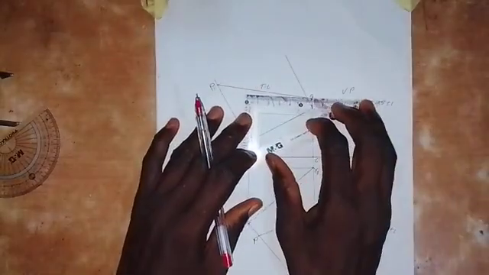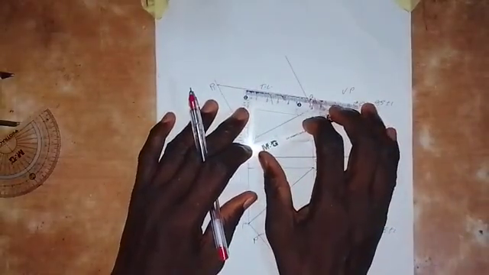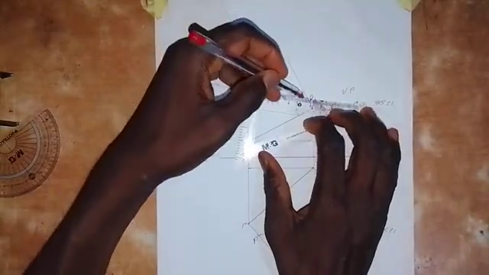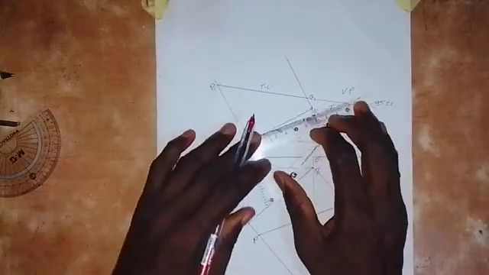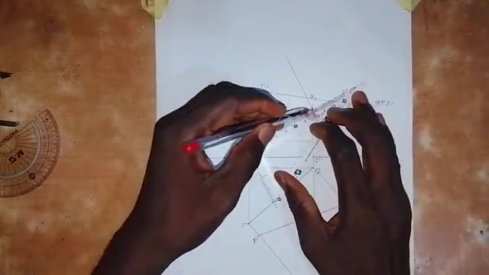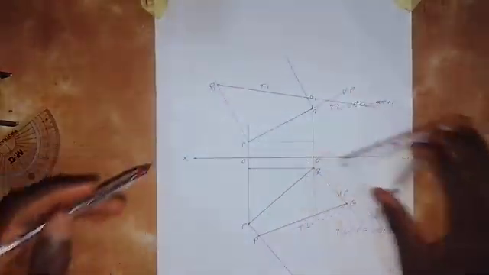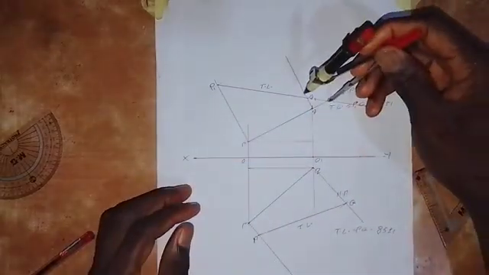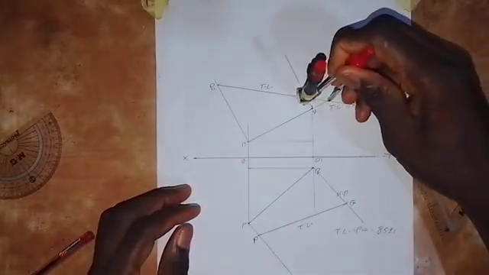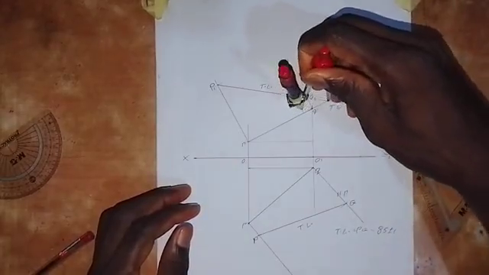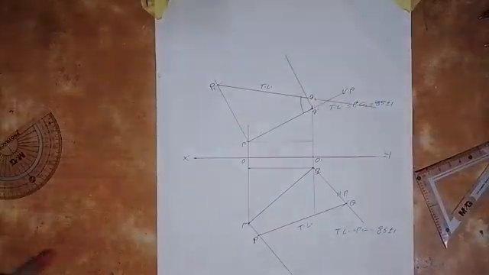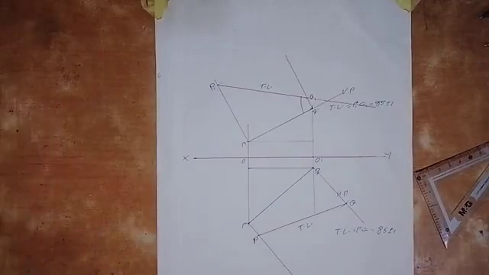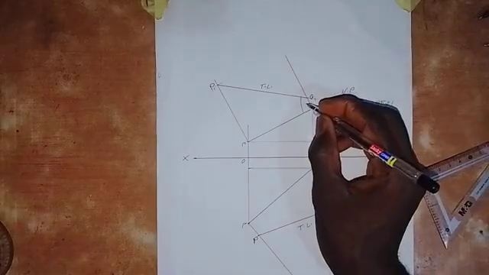To do that, we have to extend this line, and then we also extend this other line for them to intersect. They intersect here. If I make an arc between these two lines, this angle, I will call angle alpha.